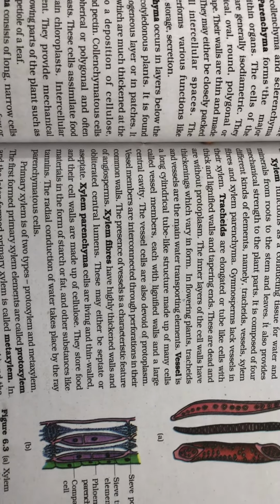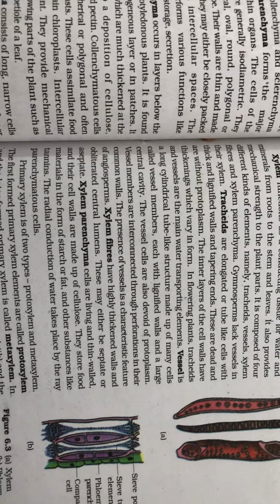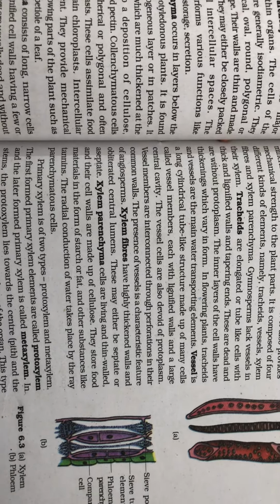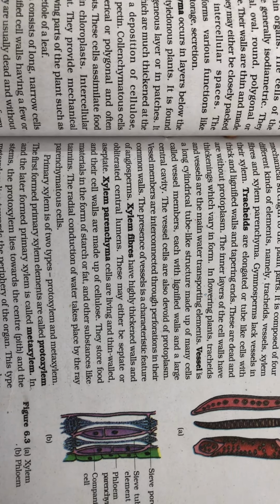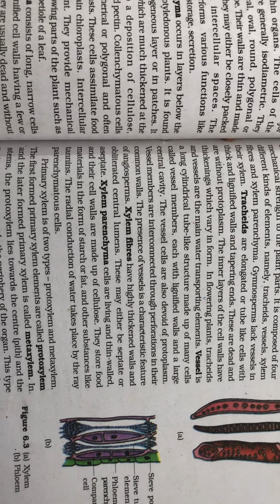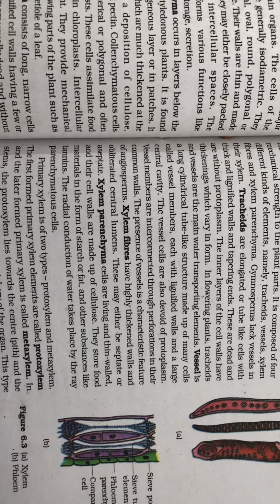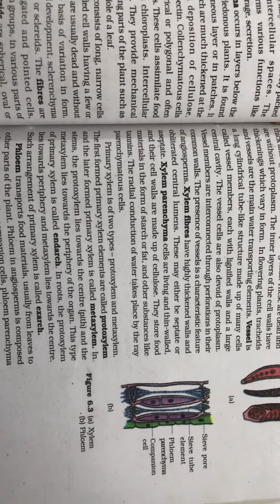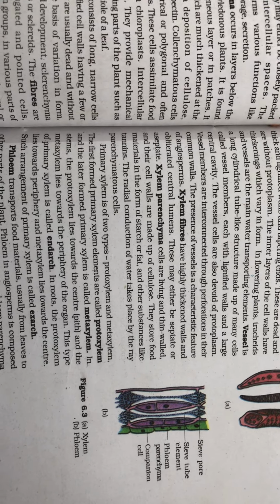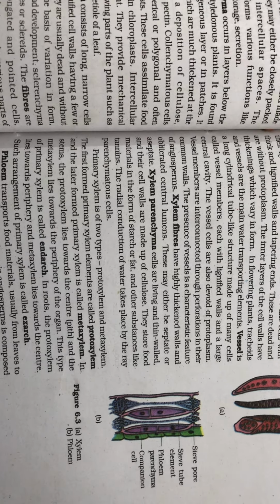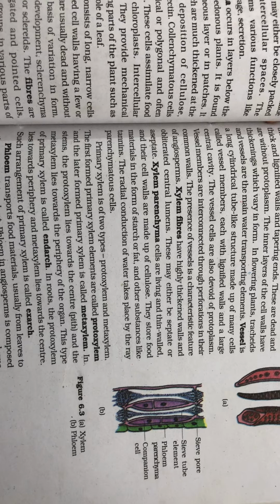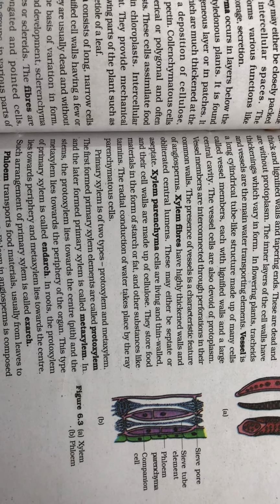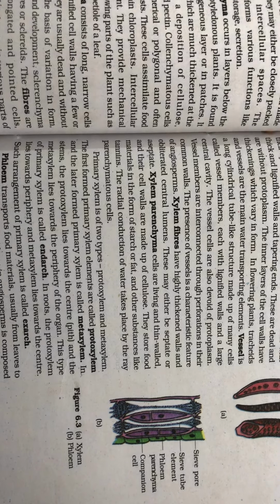That is going to store food in the form of starch or fat and other substances like tannins. The radial conduction of water takes place by the ray parenchymatous cells. Now, primary xylem is of 2 types, protoxylem and metaxylem. The first formed primary xylem elements are called protoxylem and the later formed primary xylem is called metaxylem.